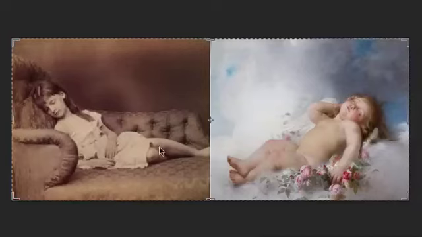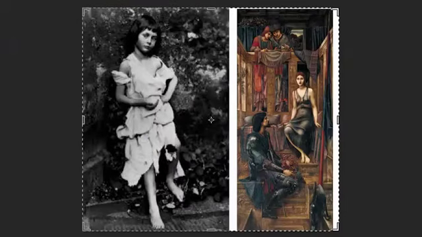So he's depicting this little girl as being angelic and innocent, because that was an aesthetic that was popular in that day. So pictorialists sought to imitate painting, because they wanted to make photography an art, and this was their way of doing it.